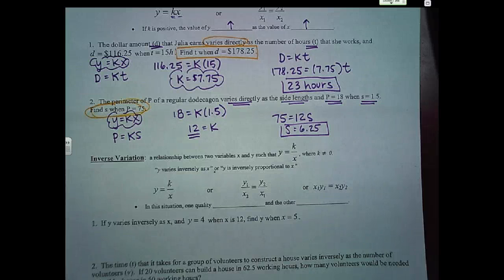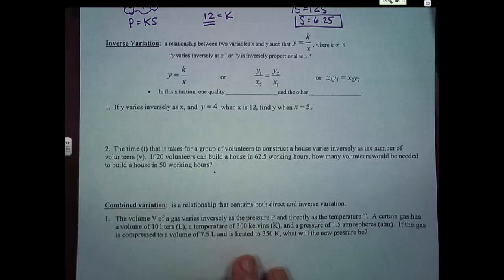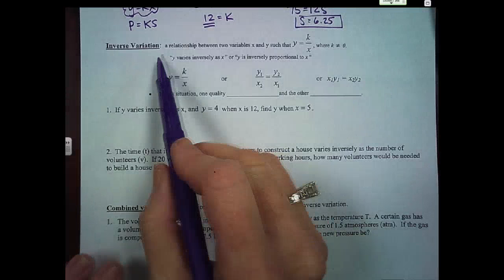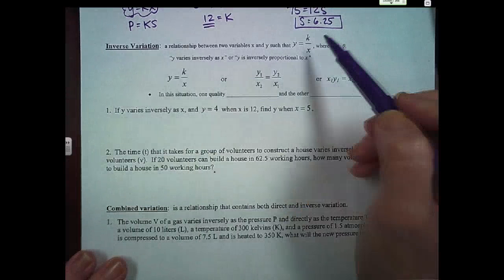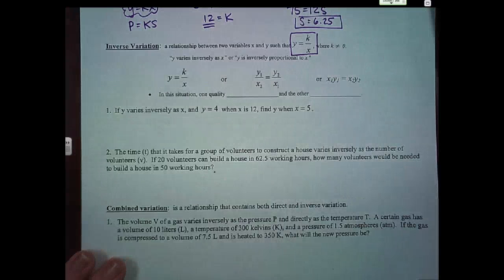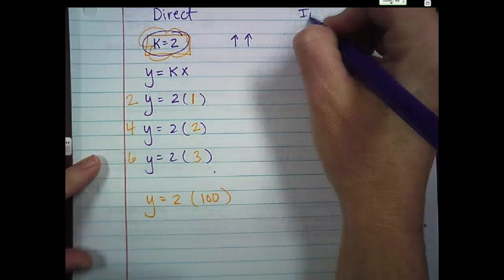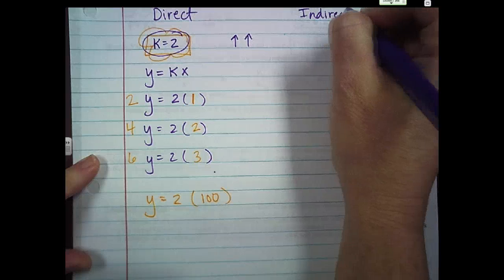Okay? All right, now we're going to move on. Now we've got direct variation. What about inverse or indirect? What do you think that means? It says that a relationship between two variables such that, look, it's different. It's not multiplication anymore. It's what? It's division. Okay? Look what happens when you divide instead. So there was my direct, and here's my indirect or inverse.